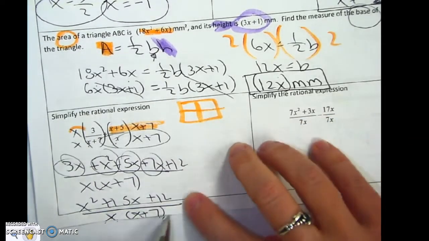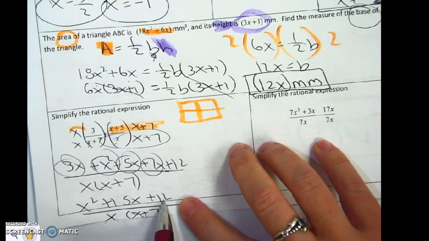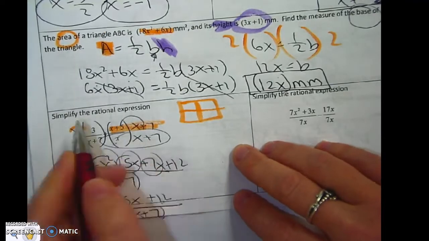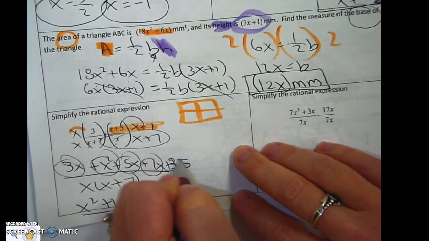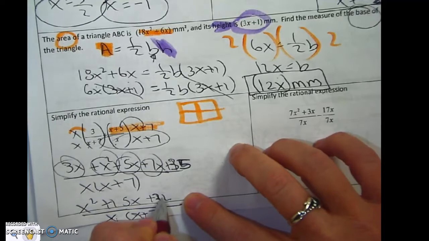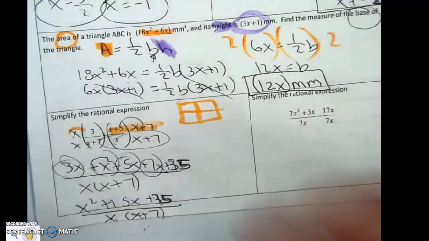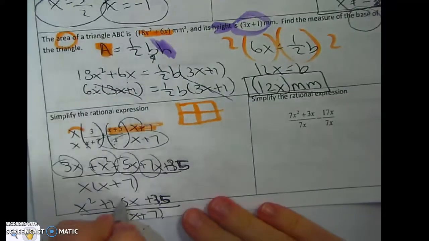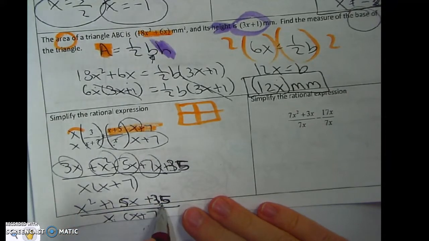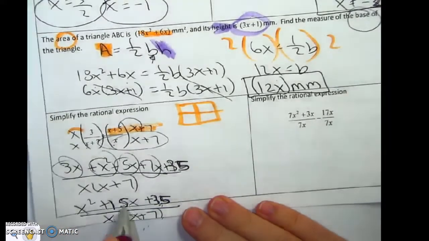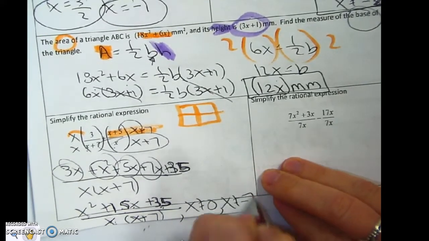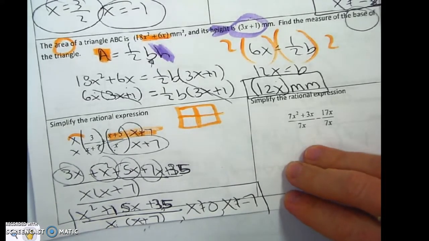See if I can simplify. There are not two numbers that multiply to get 12 and add to get 15. Oops, I made a mistake. 5 times 7 is, wow, I'm doing awesome, is 35. So let's make that a 35. Okay, again, it's easy to make silly mistakes. Okay, so there aren't two numbers that multiply to get 35 and add to get 15, so I cannot simplify it. Then I just write my restriction, and now I am good to go.